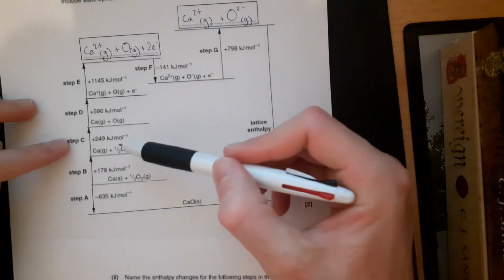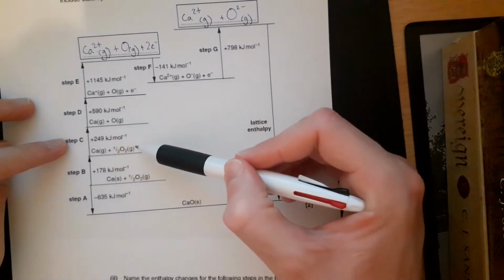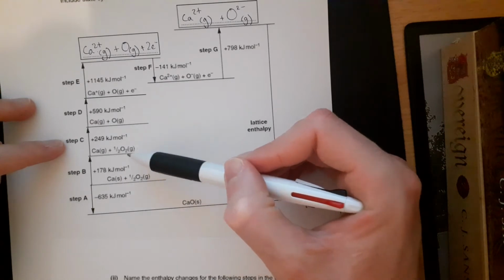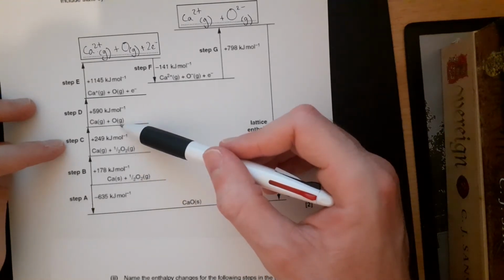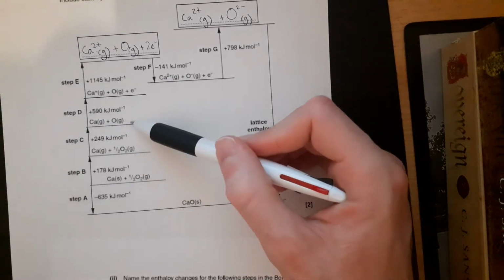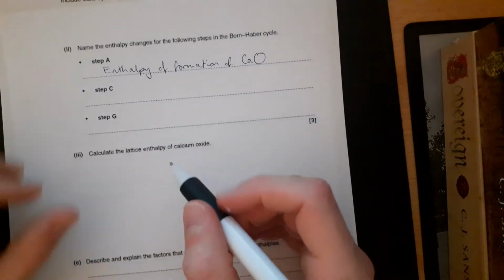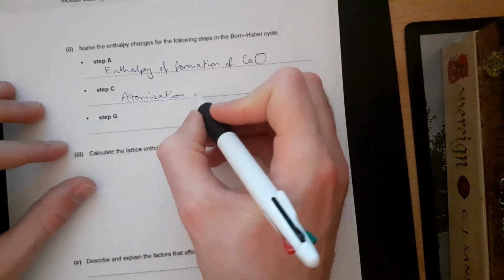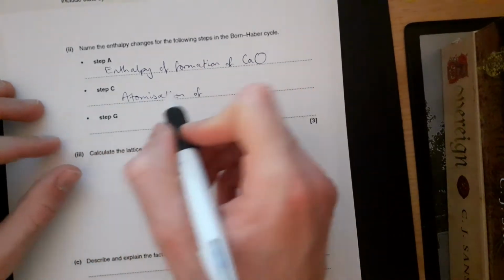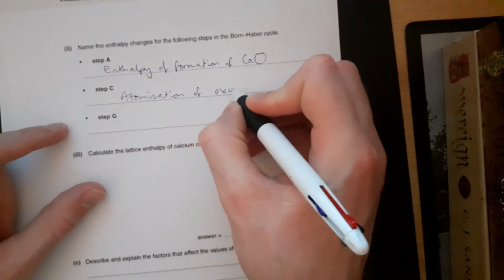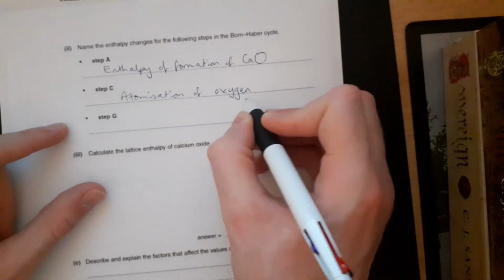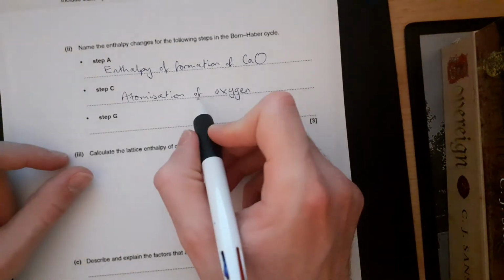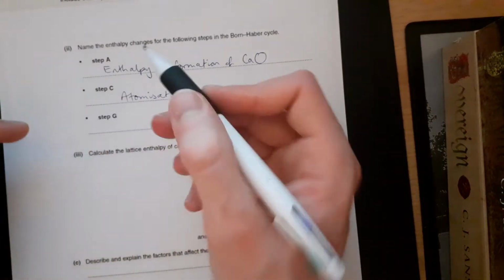Step C, what's going on? Step C is this one. What's changed here? The calcium has stayed the same. The oxygen has changed. We've gone from half a mole of oxygen molecules to 1 mole of oxygen atoms. So this is the atomization of oxygen. You can put enthalpy of atomization, it doesn't matter, but you do need to put of oxygen here, that matters. It's definitely atomization of oxygen, not atomization of calcium.